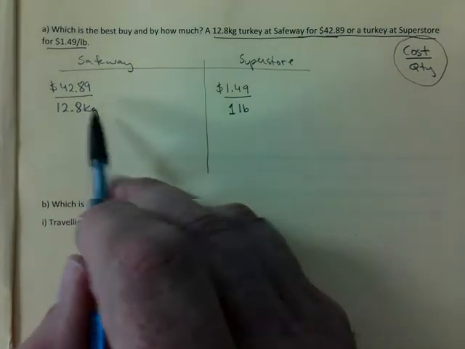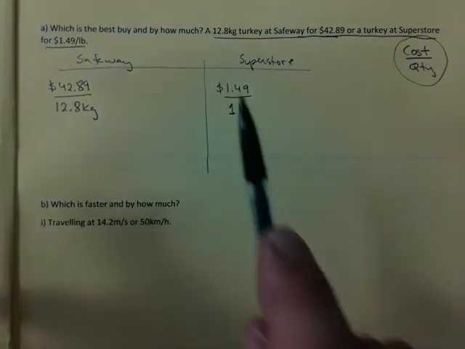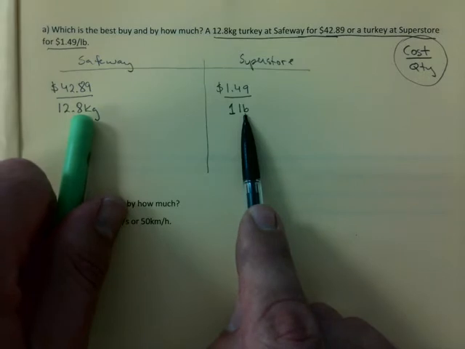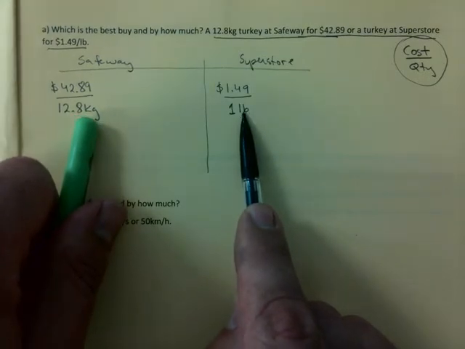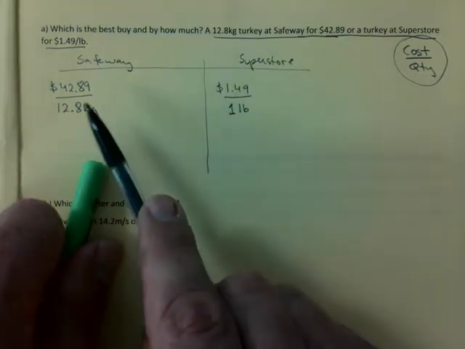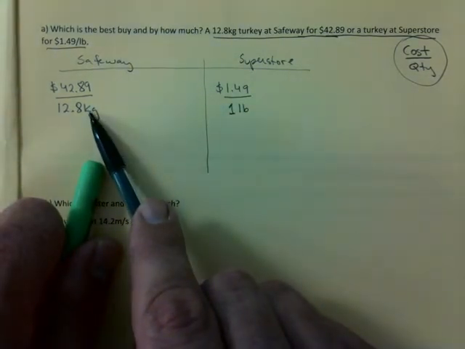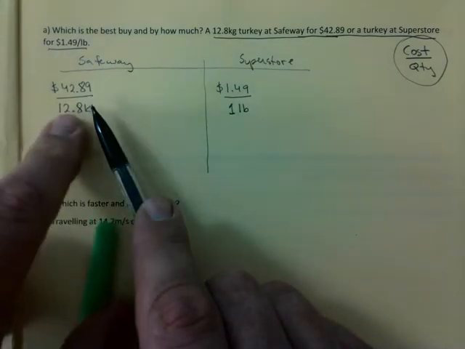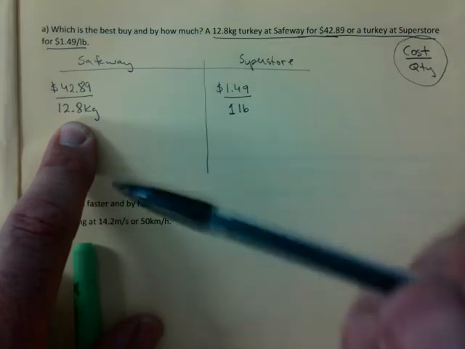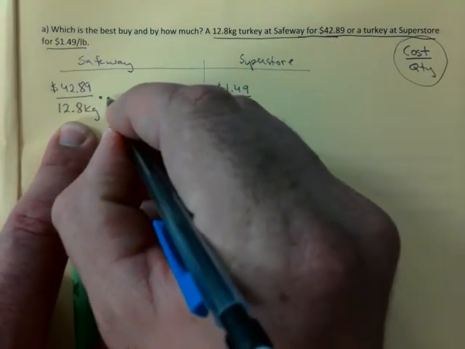So both of them are rates, both of them have 2 different units. So what you need to do is make sure the dollars match, so they're both in dollars, but they have different units for weight. So this is where you decide. Am I going to convert this one to kilograms, or am I going to turn this one into pounds? You decide. I'm going to turn my kilograms to pounds.